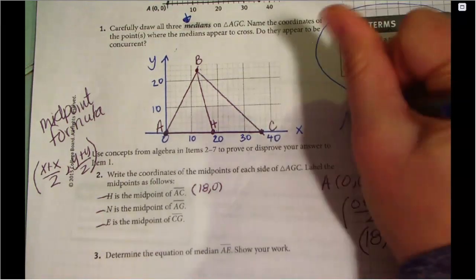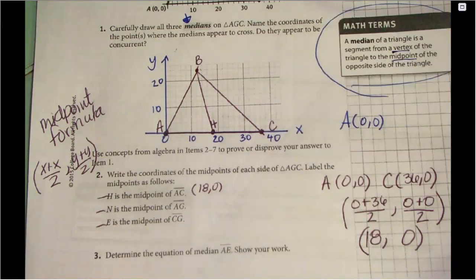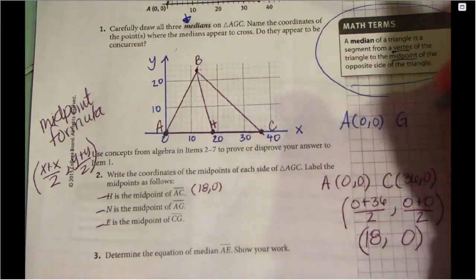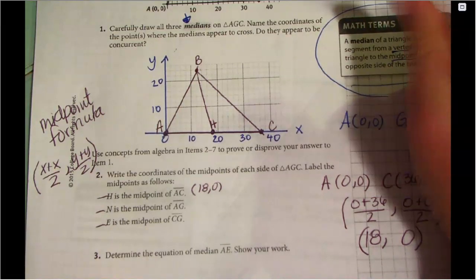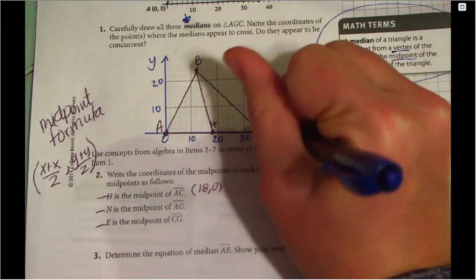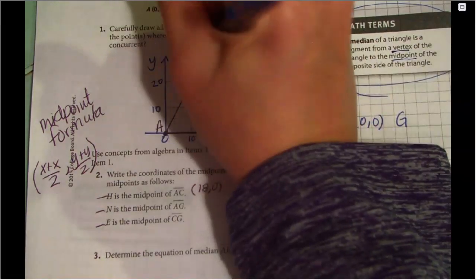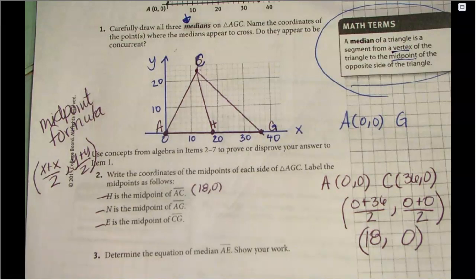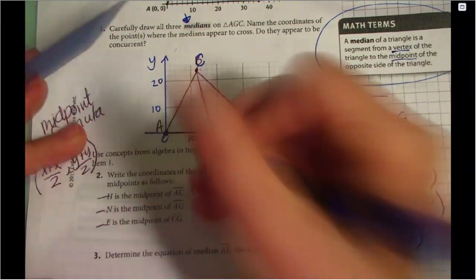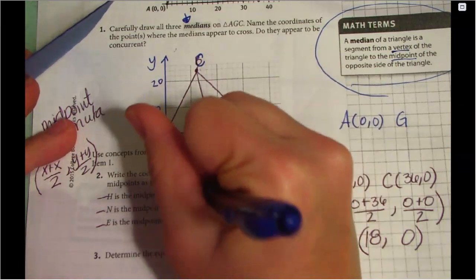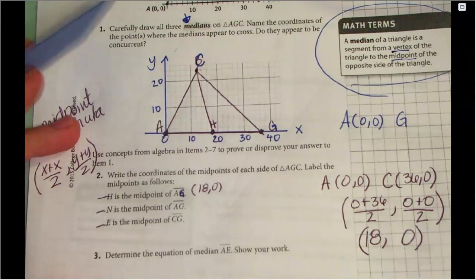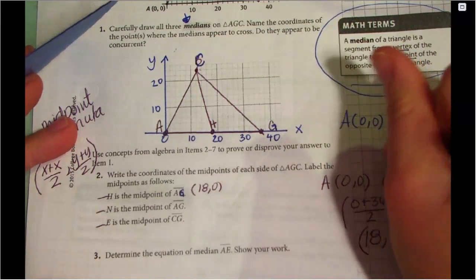So again, A is located at 0, 0. And G, is it G? Yeah. Oh, I labeled this wrong. This is G. So did I do this wrong? What the heck? Yes. Y'all, I'm crazy. This is C. Okay, so what I just did is I labeled H the midpoint of AG. So just fix that on yours. We just did AG. That's my bad.